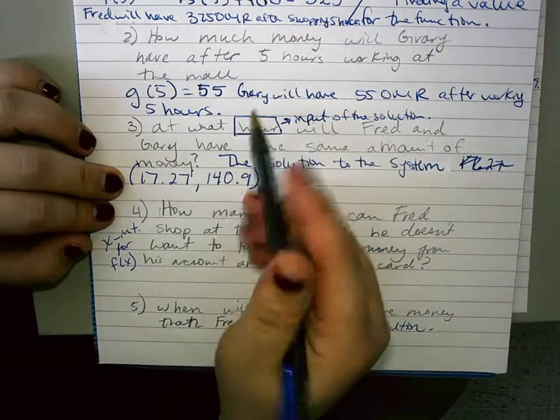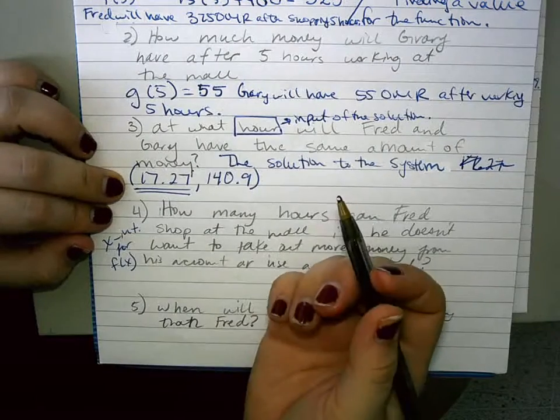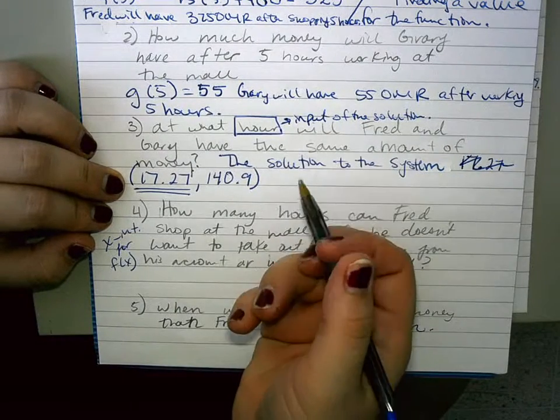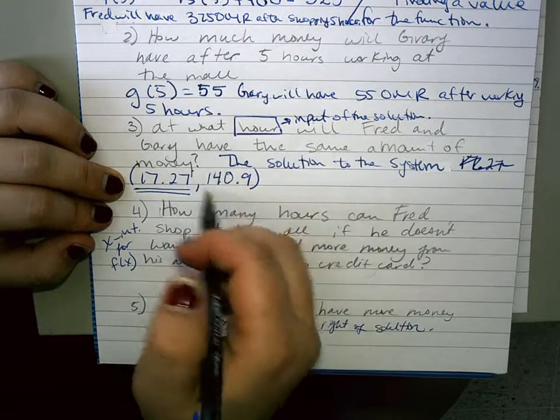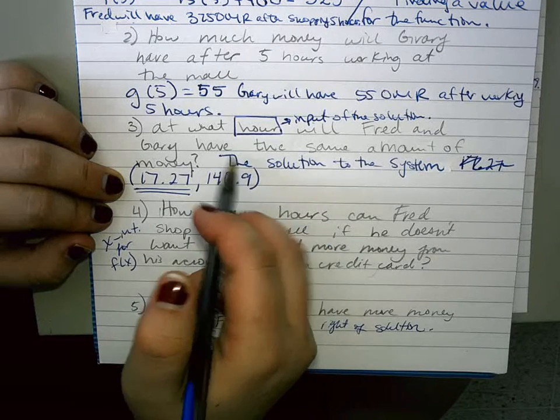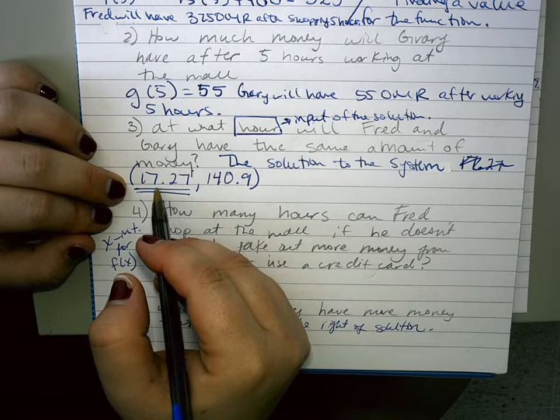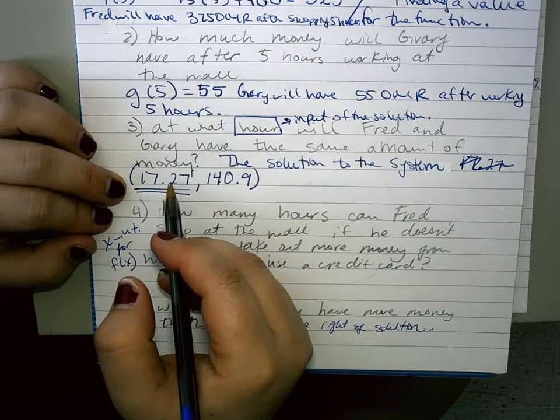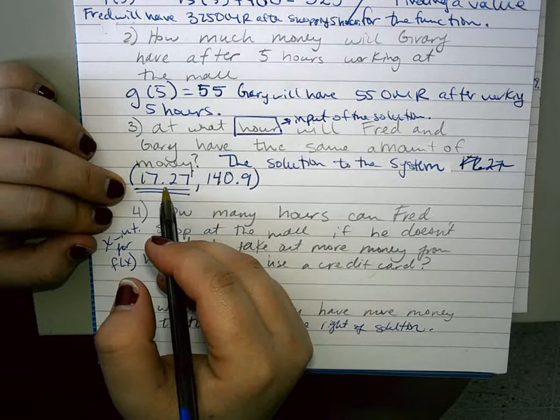At what hour? This is the input. That will answer this. They both had 140 Rials after 17 hours at the mall. Now, you can decide whether this is significant or not.